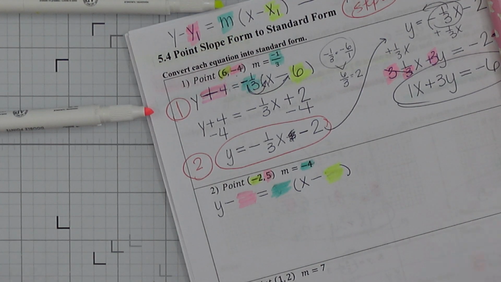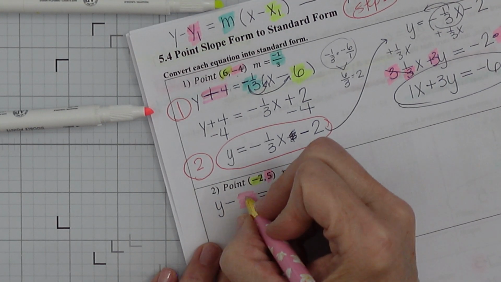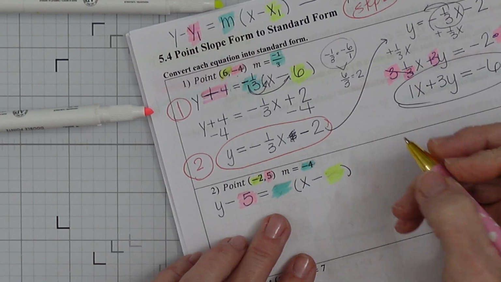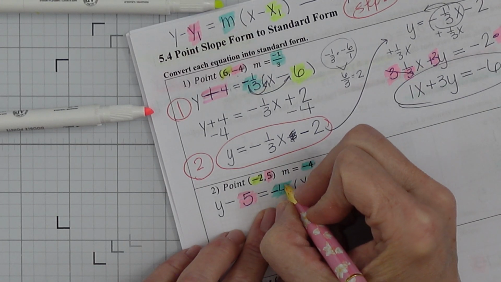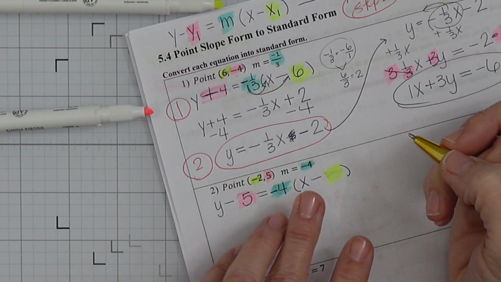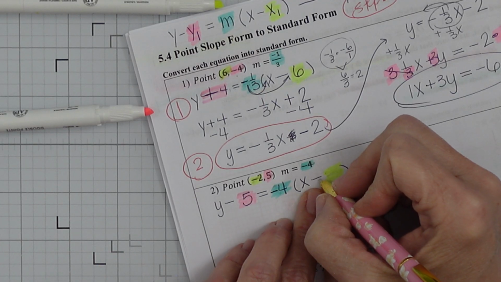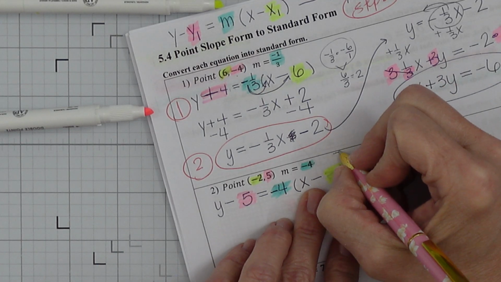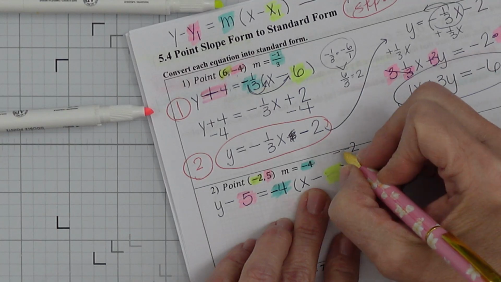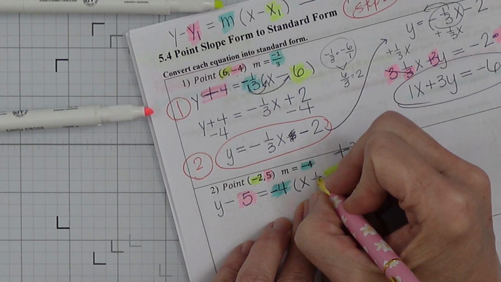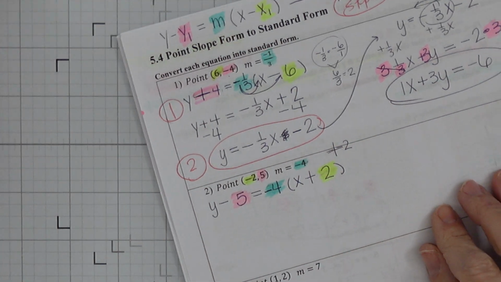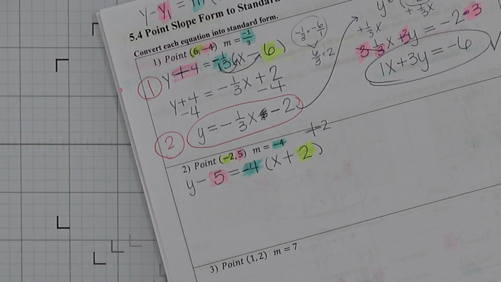All right, let's put all those colors in the right spot. So y take away 5, and then this negative 4 is my slope. It's going to sit right there. And then x, we're going to subtract a negative 2. When you subtract a negative 2, you're really adding, so I'm going to put plus 2. Okay? So I have everything in place.